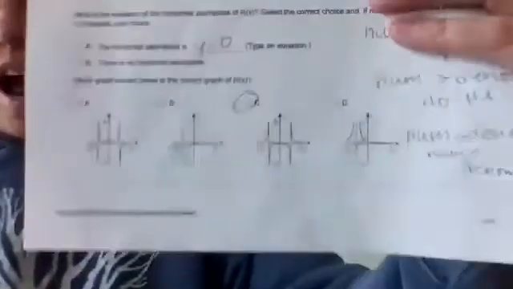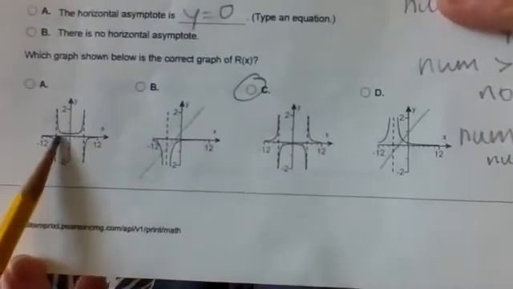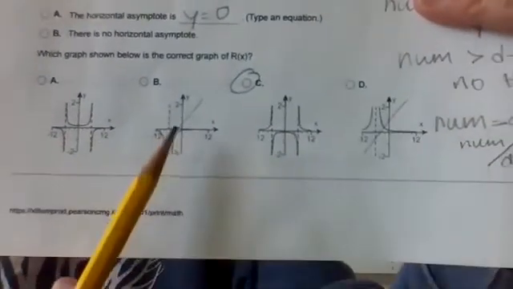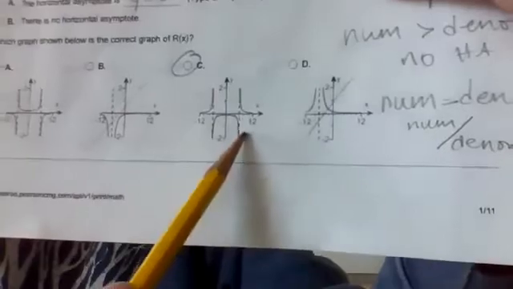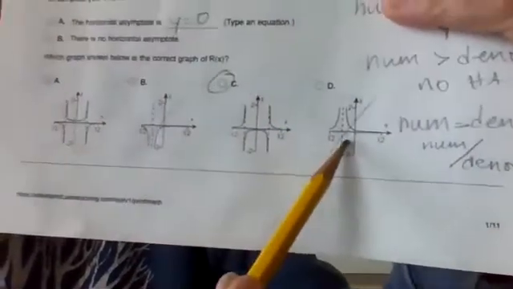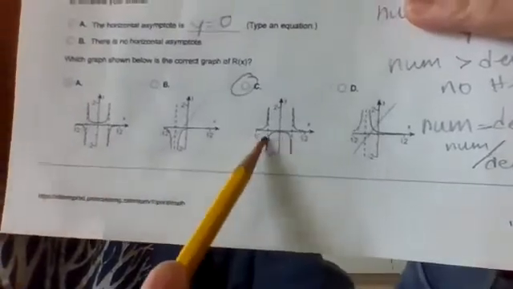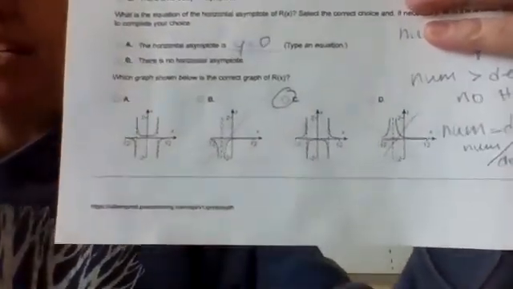So let's look at the graphs. That one has vertical asymptotes at 6 and -6. Look, this one only has one of them. So that's why it's not B. This one has both. And this one only has one of them. So that's why it's not D. So it's either A or C. They both have those vertical asymptotes at 6 and -6.